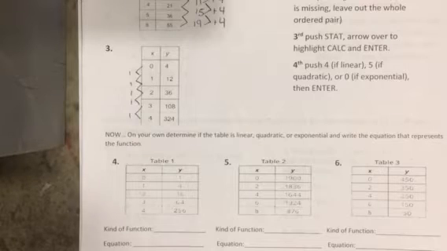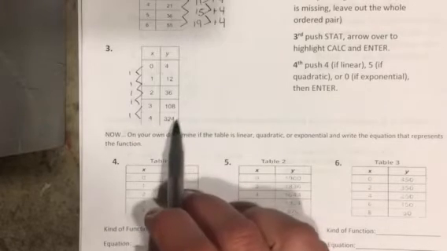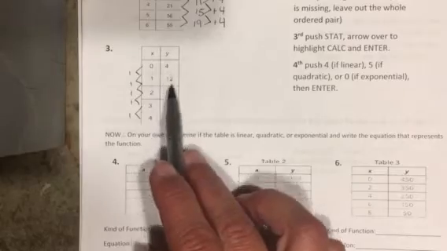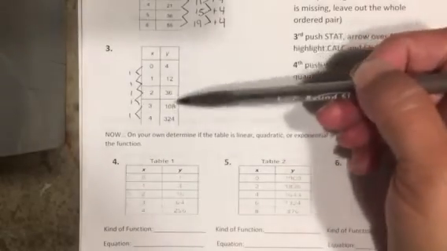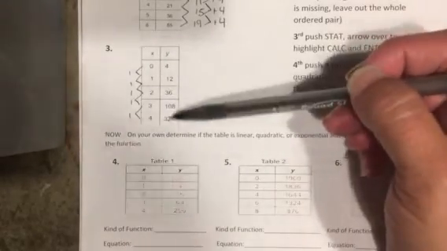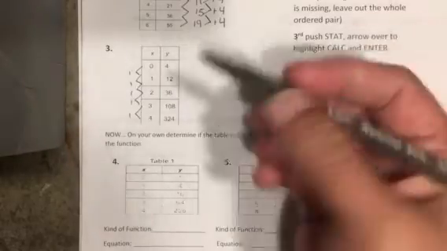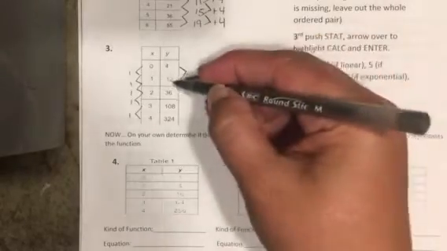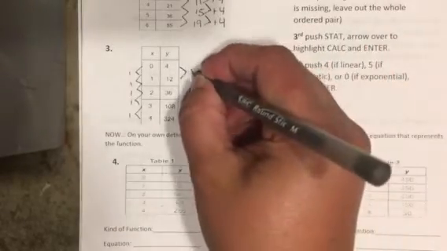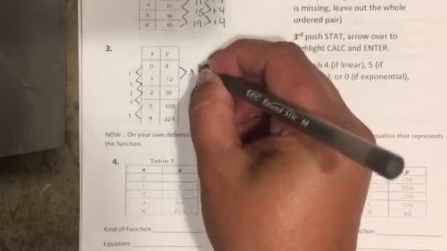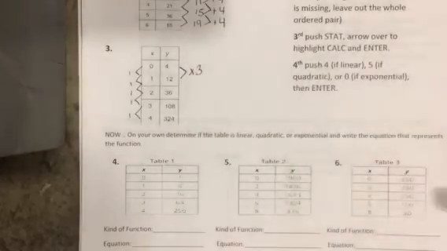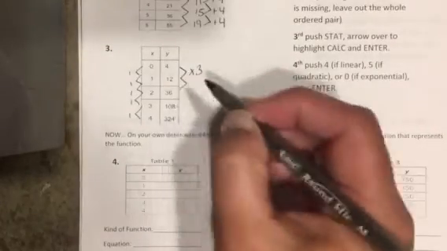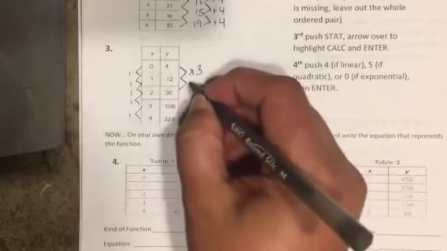In exponential functions, the y values aren't a difference, they're a ratio. It's a common ratio. What do I do to 4 to get to 12? If you don't know, you can take 12 and divide by 4, and you get 3. So if I take 4 and multiply by 3, I get 12. What do I do to go from 12 to 36?